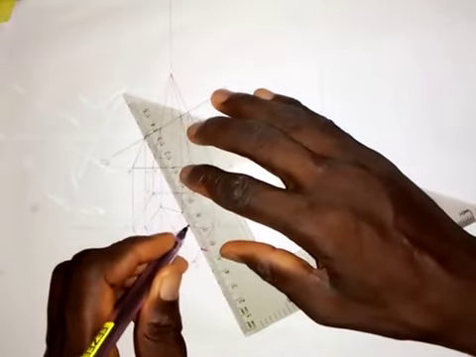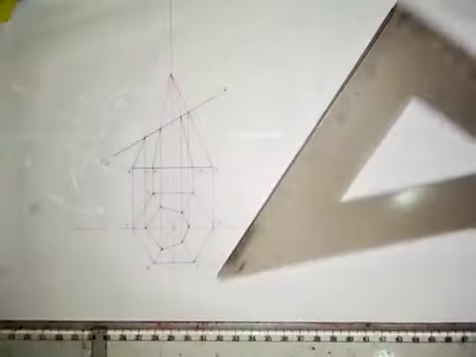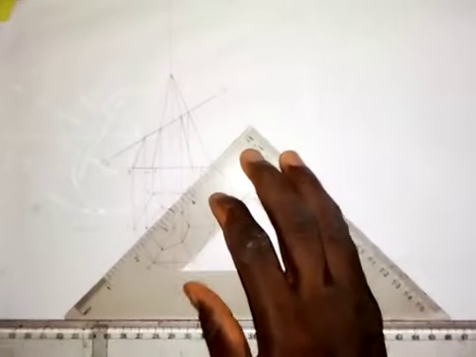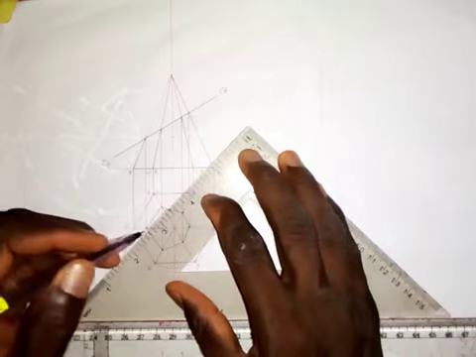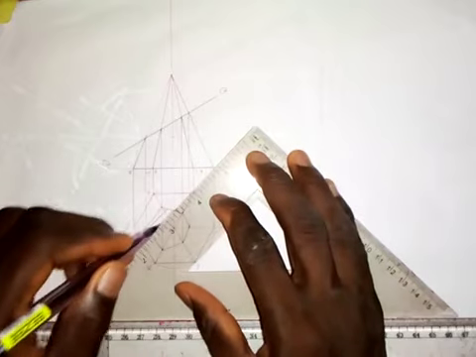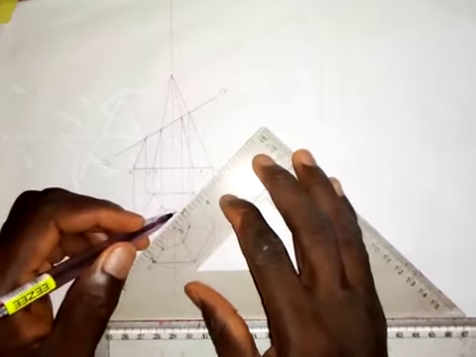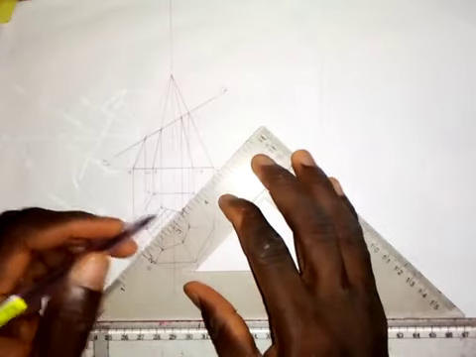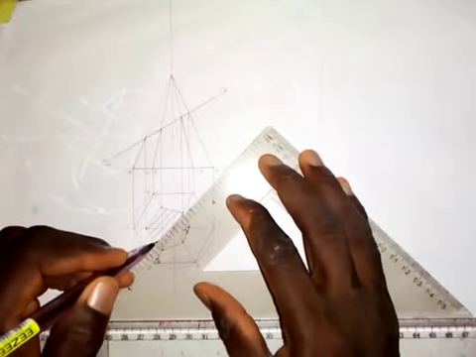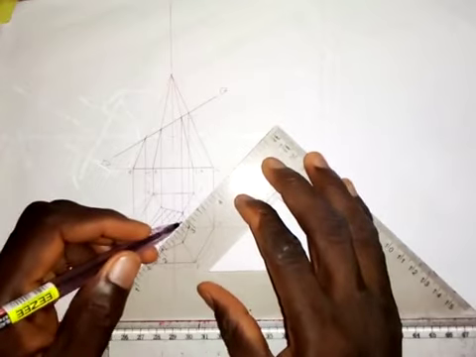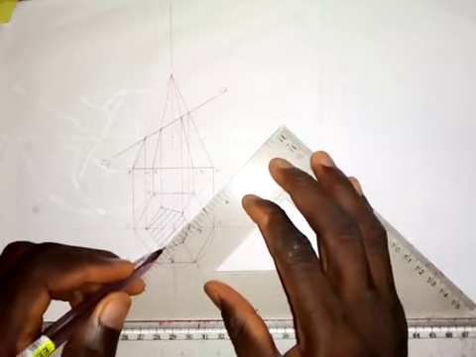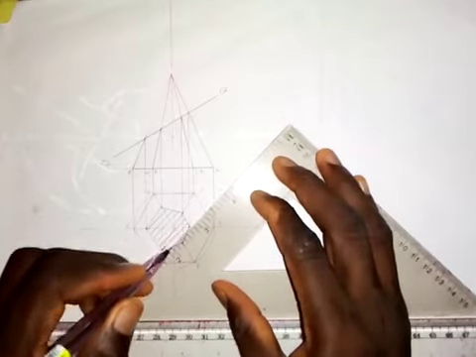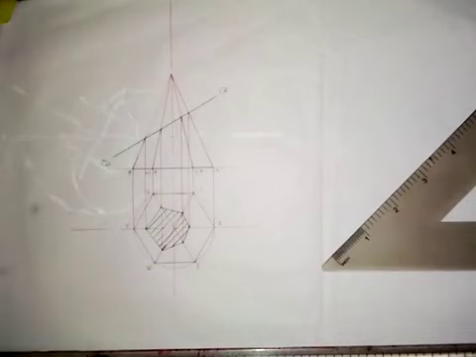So the next thing that we are going to do here is to hatch the surface, as we have a roughness on this part here. So we use our 45-degree set square to make hatching lines on this surface, and that is what I'm doing right now. So these lines should be equally spaced, drawn with thin continuous line. Okay. All right, so that is the complete plan.